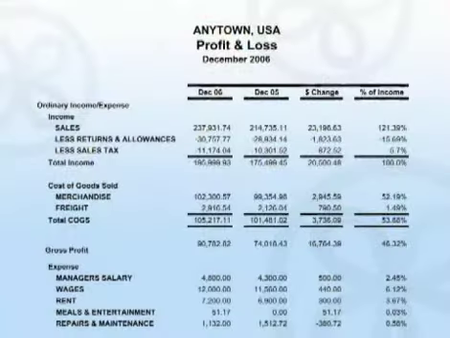It lists your income or your sales for the period, again using December 05 and 06. And we have a total income of $237,000 or sales in the month of December versus $214,000. So we had some growth of $23,000. You have total income of $195,000. You have your merchandise or your cost of goods of $100,000. That's what you brought in during the month.